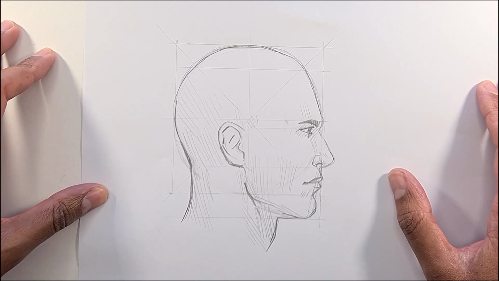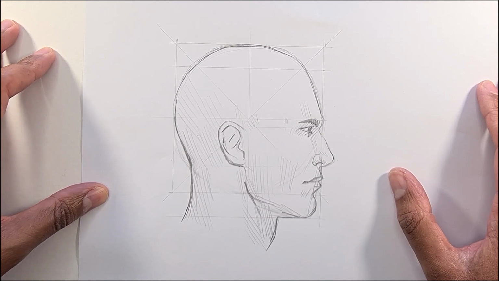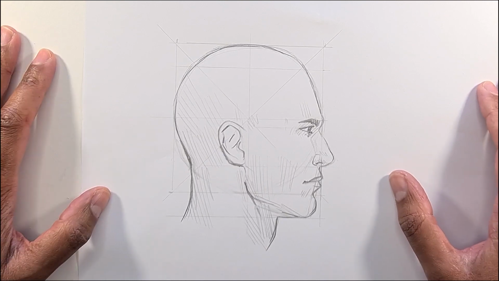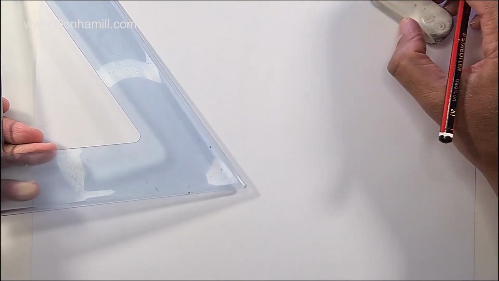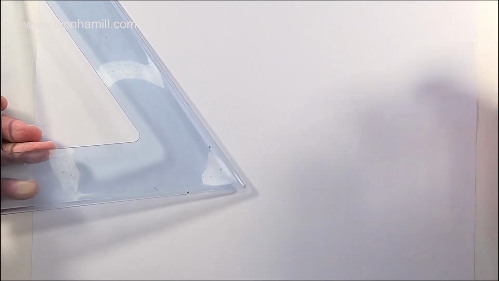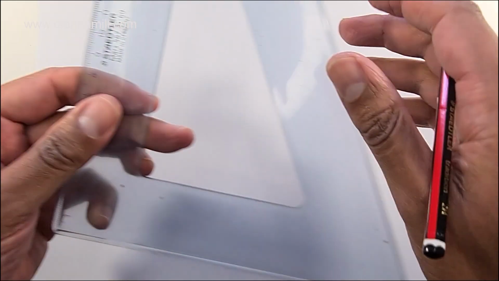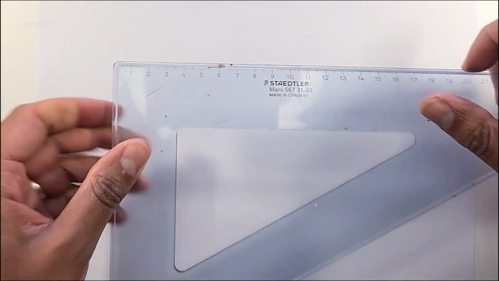In this drawing lesson, I'm demonstrating how to draw the head from the side view, so let's begin. All you'll need for this lesson is a sheet of white paper, a ruler, lead pencil, and eraser. So I'm going to start by drawing a square.